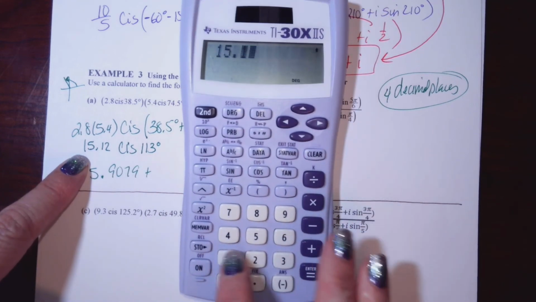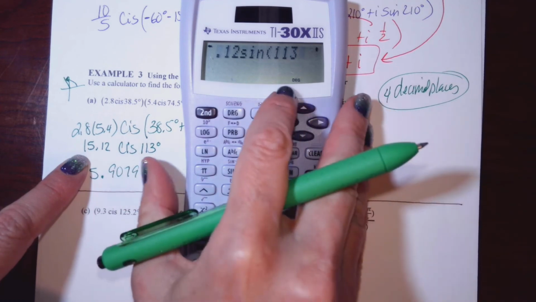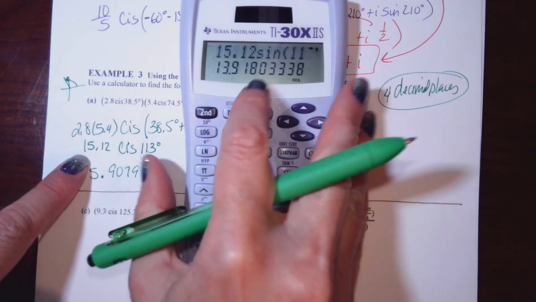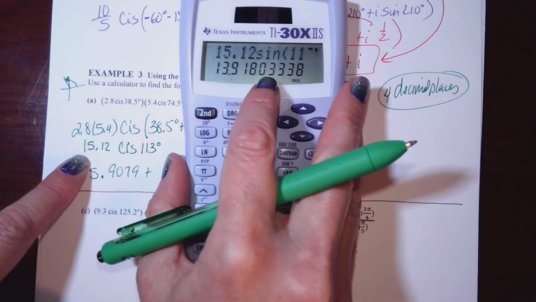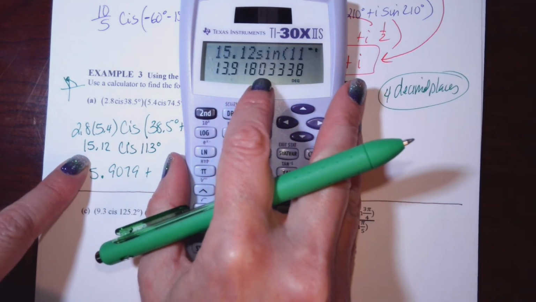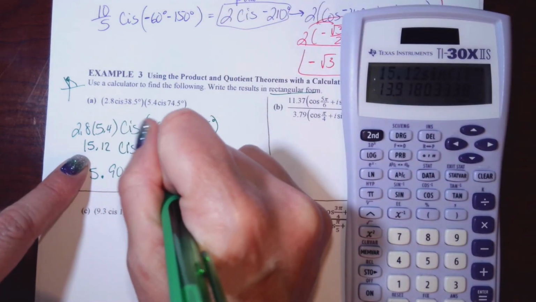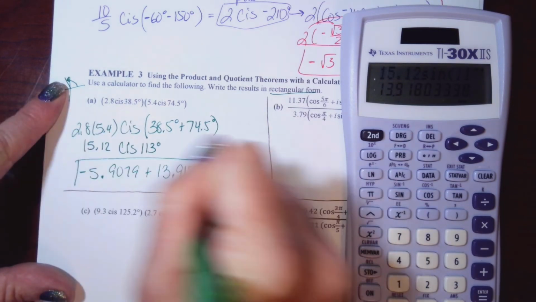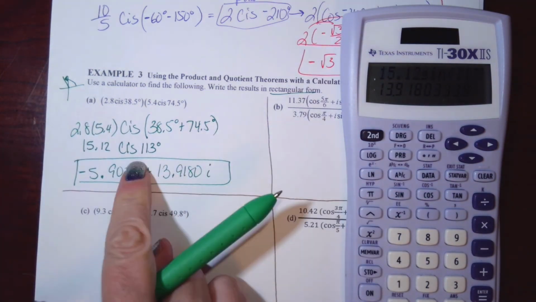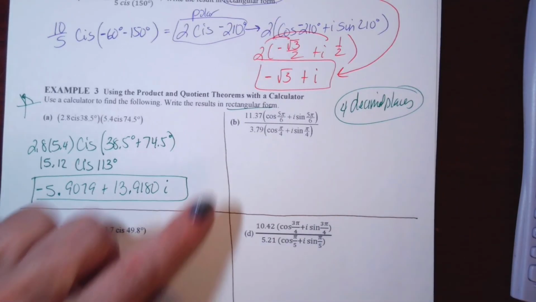So 15 12/100ths times the sine of 113 degrees. I'm in degree mode. That should be positive. Yep, there we go. And I'm going to round this one to 4 decimal places as well, which means I've got to keep that trailing 0 to keep that 4th decimal place. 13.9180i, because that's my imaginary part. Now, I didn't take the time to rewrite this in long form. If you need to do that, absolutely do that.